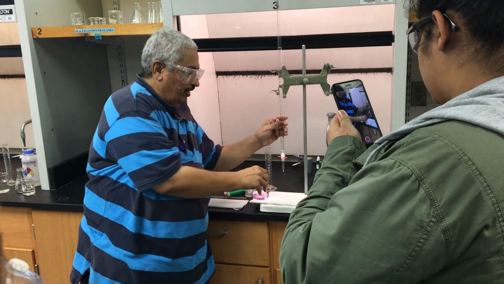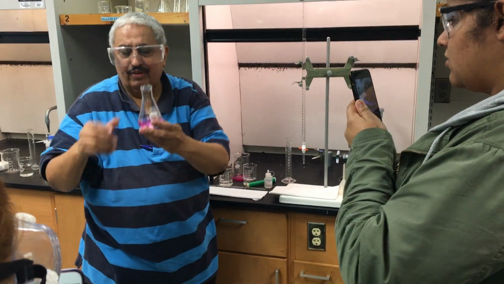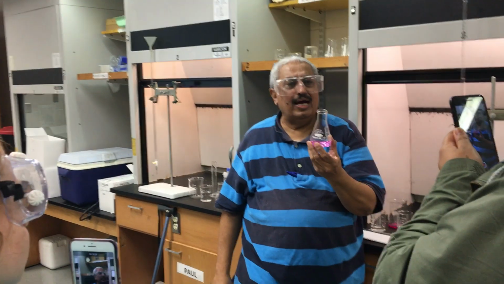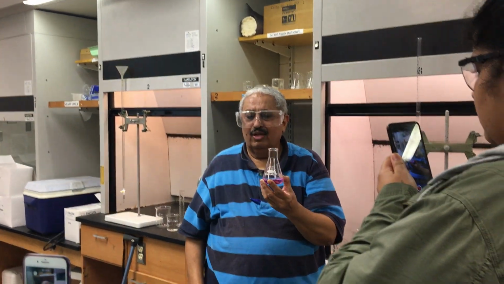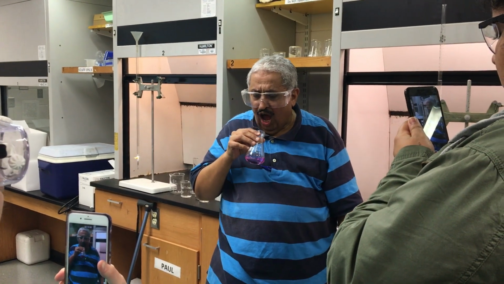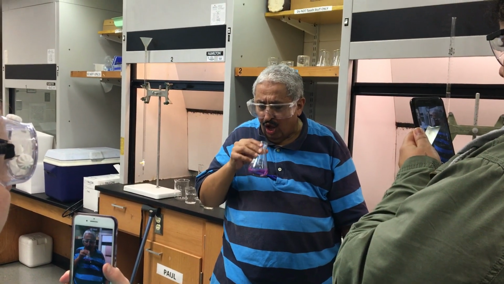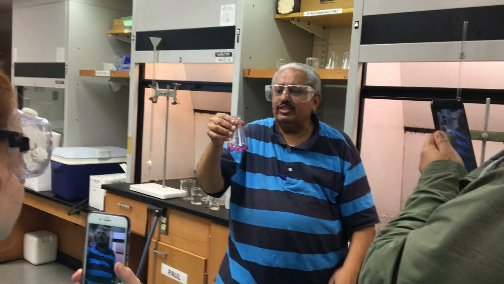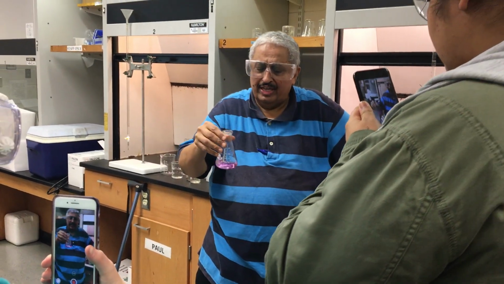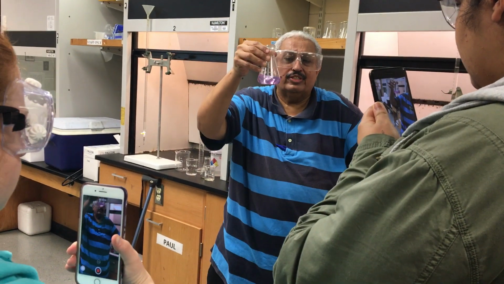Now, if I keep it here for a couple hours, the pink color will turn colorless. Or if I have exhaled, the color will disappear. What happened? If I keep it for a while, the pink color will disappear, correct?